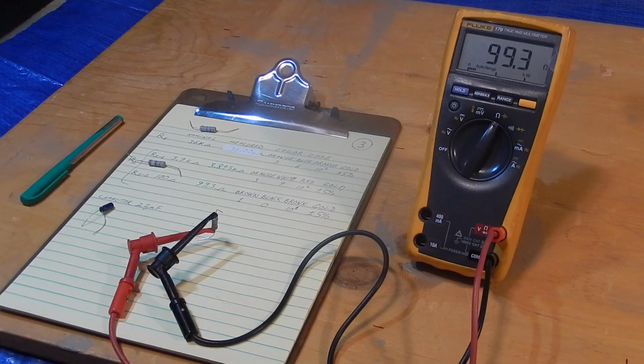I was not able to find a resistor of 4 kilo ohms, so I'm using 3.9 kilo ohms and 100 ohms, which will be connected in series, and this will give together 4 kilo ohms.